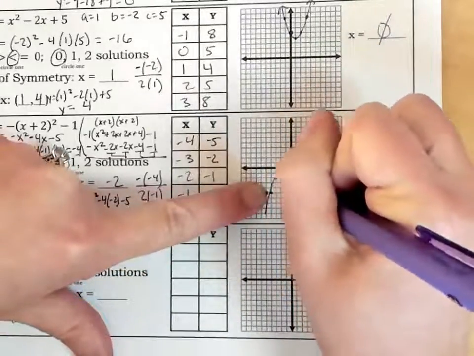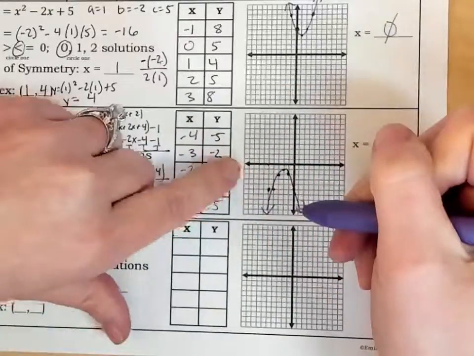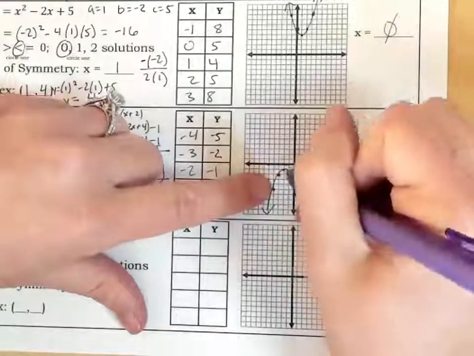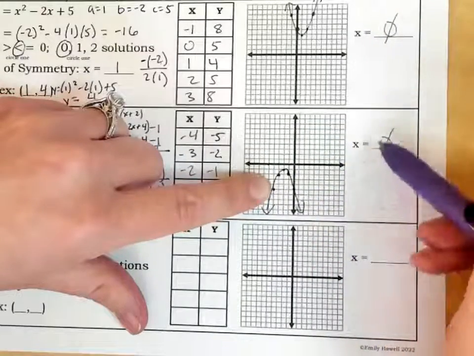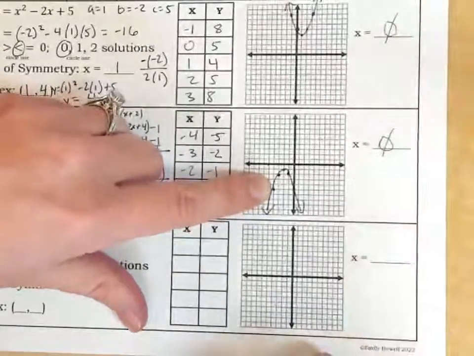And so when we graph those, they all go together. And then I have that one accidental point out there. But here's our graph. Notice it never crosses the x-axis, and it's going away from the x-axis. So it's going to be a no solution, just like we thought.